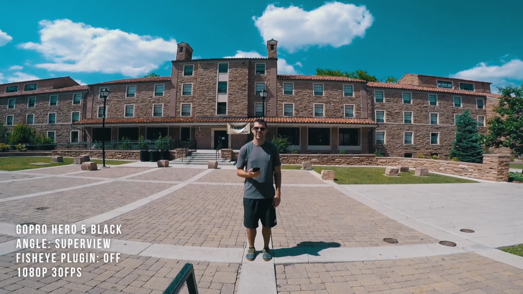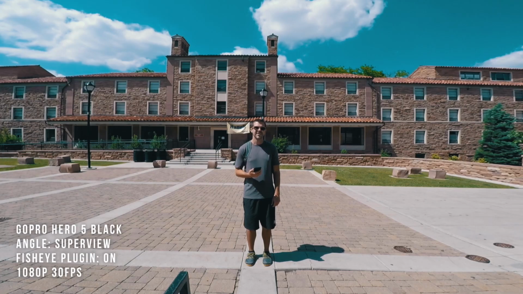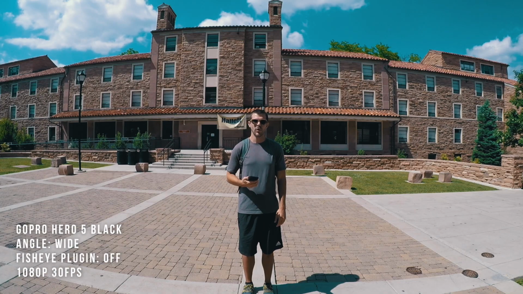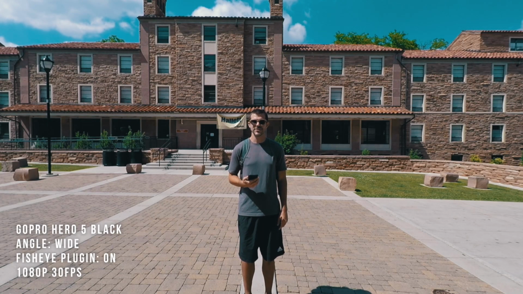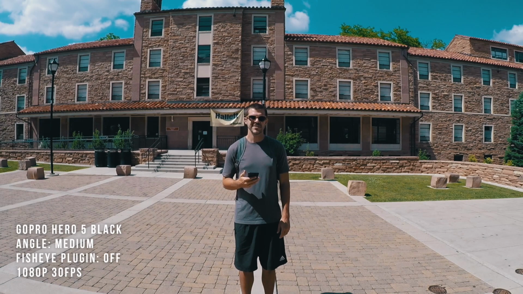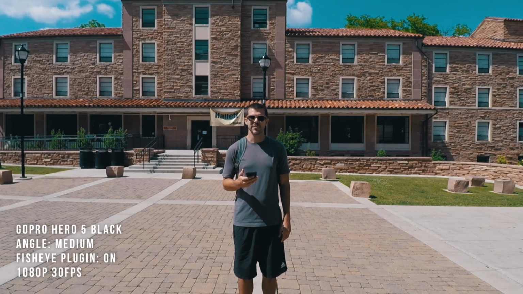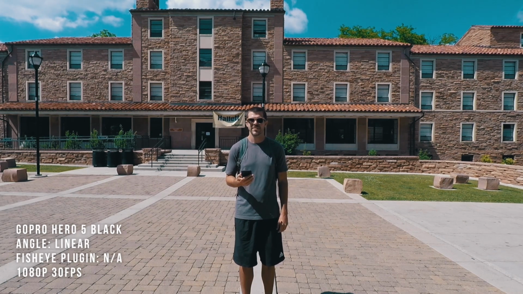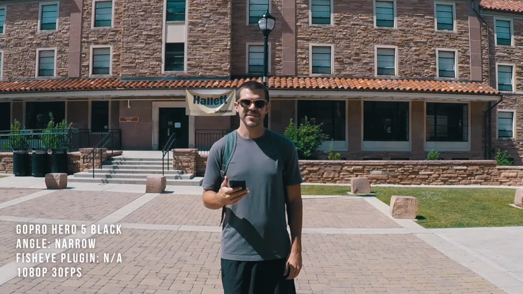So we're going to take a look at all of them. And I'm going to put some labels down in the corner so you know exactly what every video setting is. This is Superview. This is Superview with the fisheye plugin. This is Wide. This is Wide with the fisheye plugin. This is Medium. And this is Medium with the fisheye plugin. This is Linear. This is Narrow.